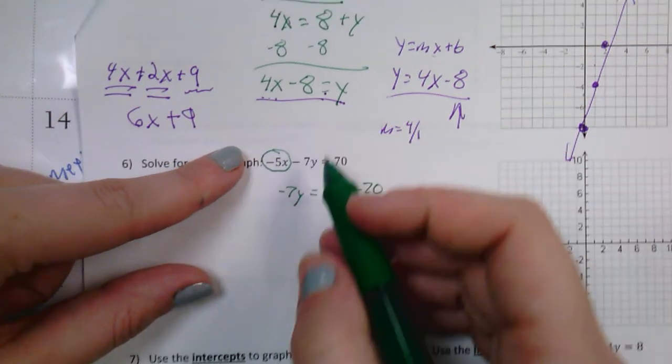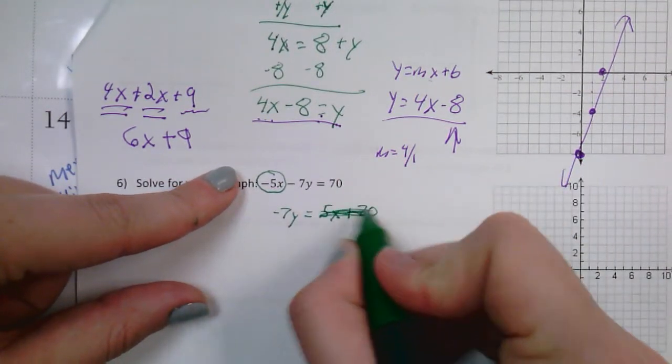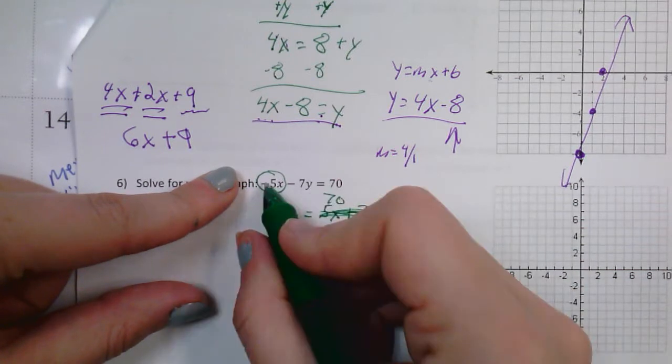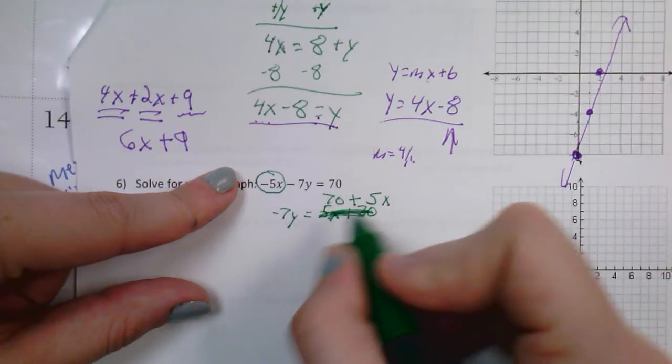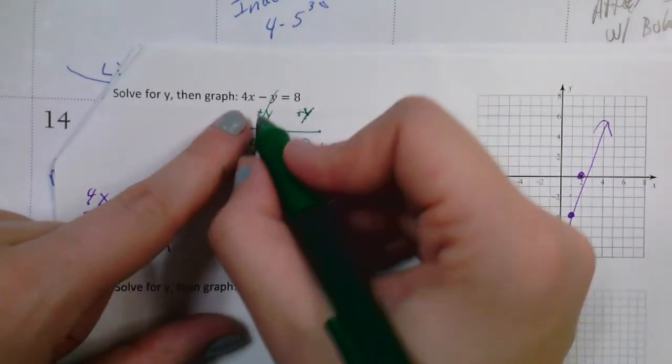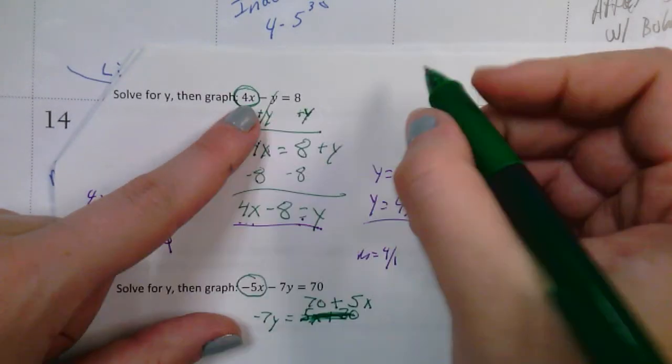You could rewrite this actually the other way if you wanted to leave it as 70, and then to send this to the other side, you're going to have positive 5x. It doesn't really matter the order. They're the same thing. So you could have, in theory, looked at this problem up here and said, oh, well, this 4x is giving me the problem. So let me bring it to the other side.